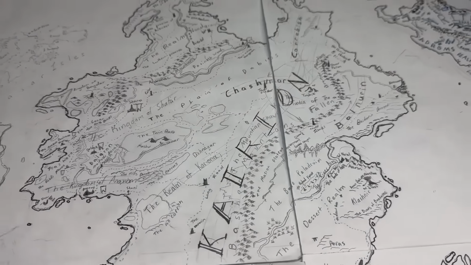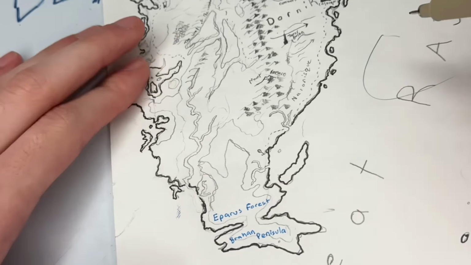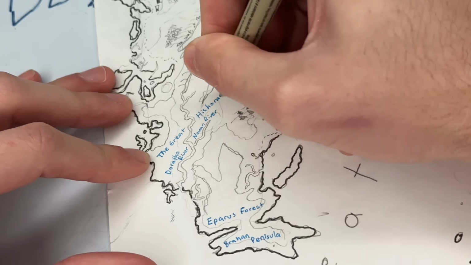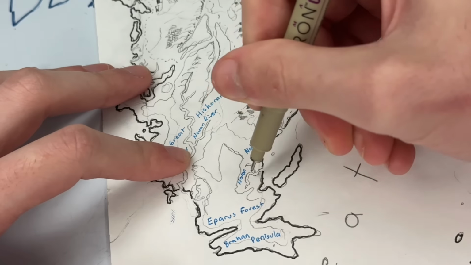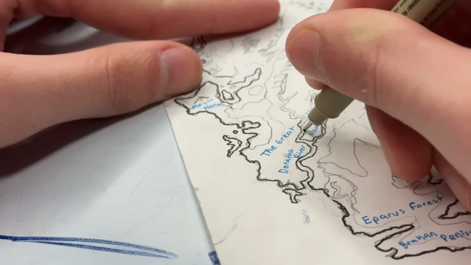Alright, so my first step after inking in the coastlines is to do names. Names go over everything else, so adding them first really is just the order you have to do it in, otherwise you might not have enough room for the names you might need to add later.